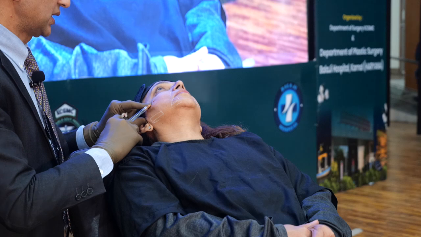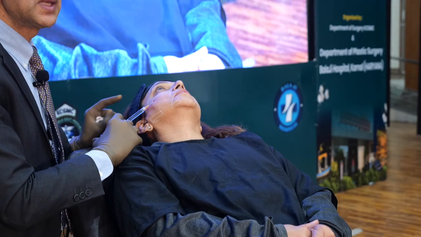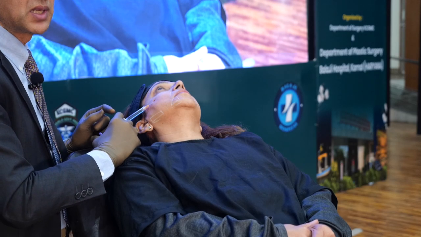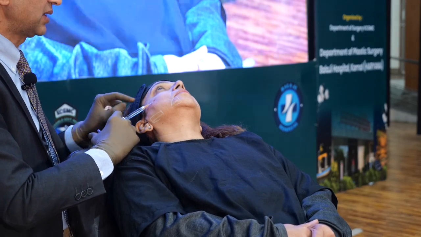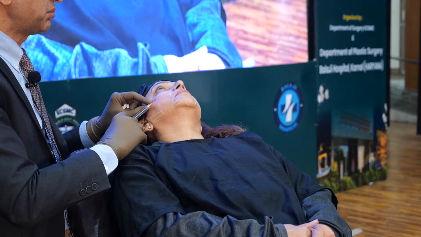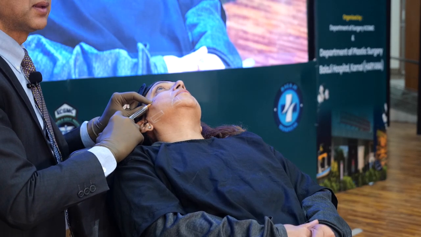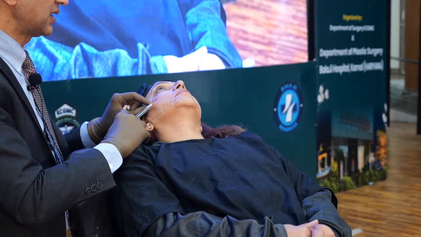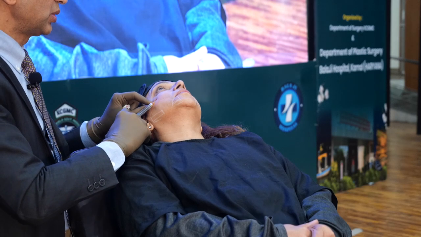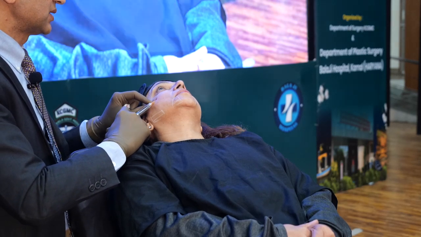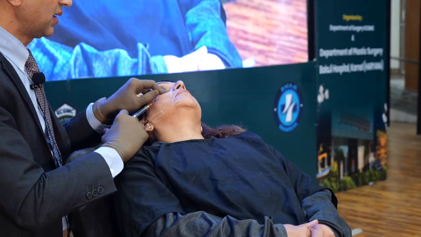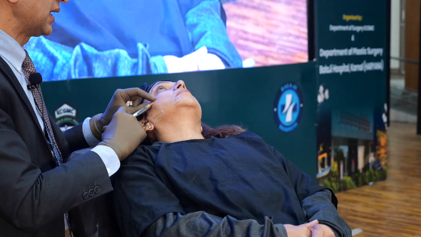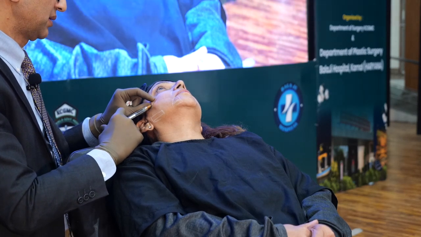So now I am treating the depth again. Whenever I am using a cannula, most of the time I am in the supraperiosteal plane, that means in the deep medial cheek fat pad. In the lower half, it is called the deep medial cheek fat pad. But when I am treating the tear trough, the name of the fat pad changes. Here it is called SOOF, suborbicularis oculi fat pad. So I am injecting in the area of SOOF, again very deep, because I don't want any Tyndall effect or any irregularity.